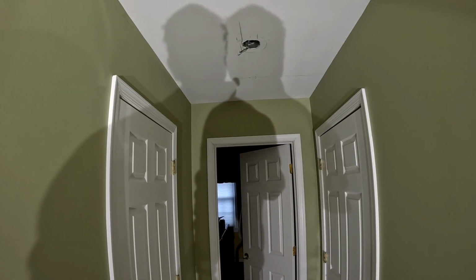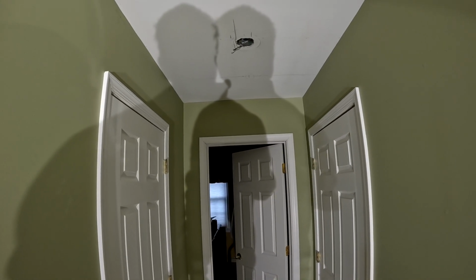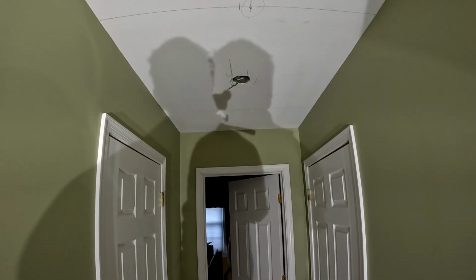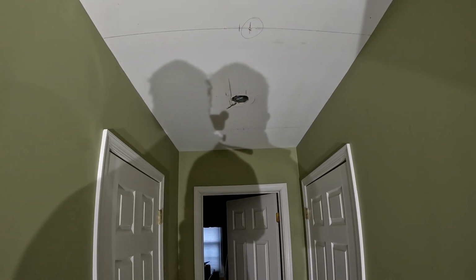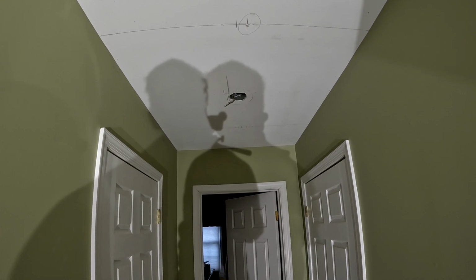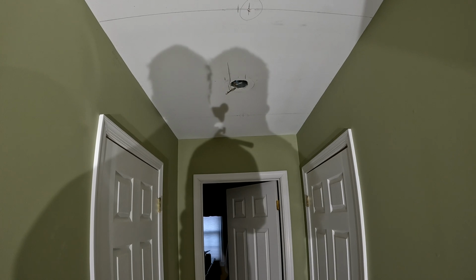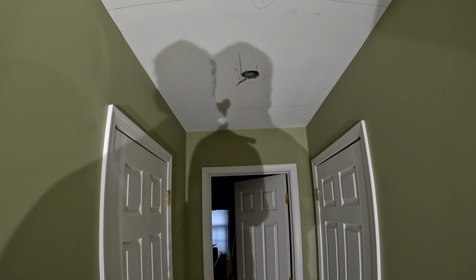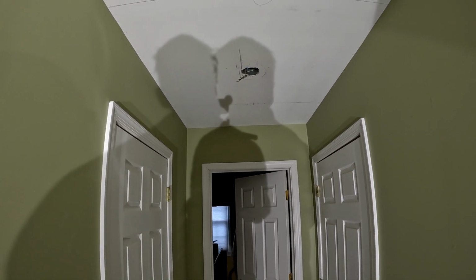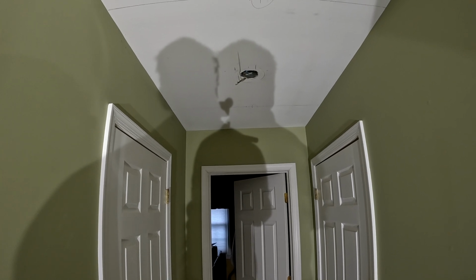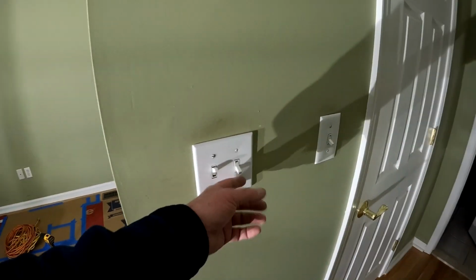I'm going to go back up to the attic, pull that board back. We'll drill the holes in the ceiling for the light fixture and we'll wire them up. This is much easier than the other set of lights. I'm not running any additional wiring or anything like that. I can actually leave the power on and just have it off at the switch here.